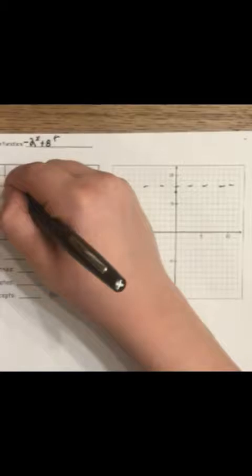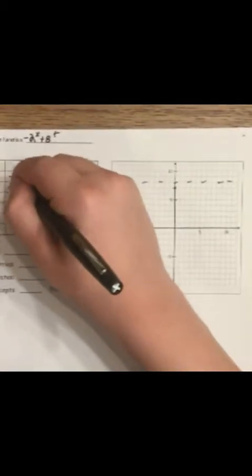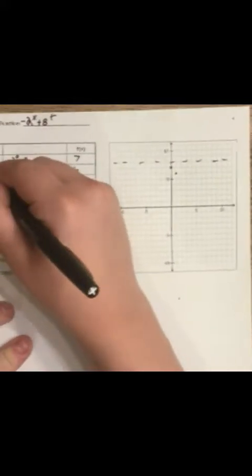Next, I would do 1, so -2 to the first power plus 8. -2 to the first power is -2 plus 8, which is 6. So it's now that. Then I would start the third one.